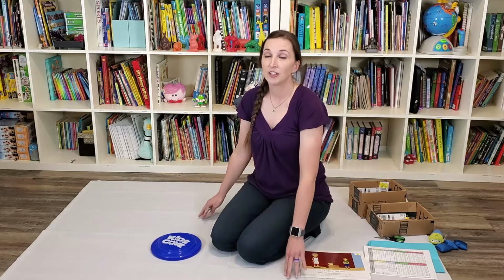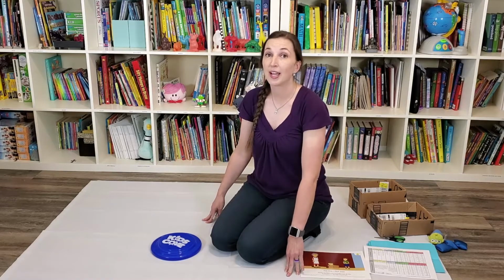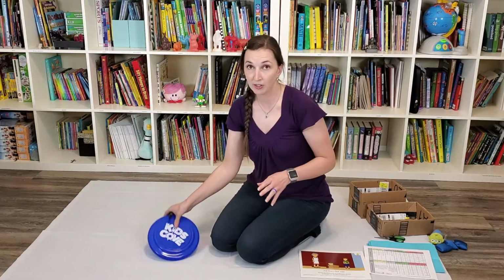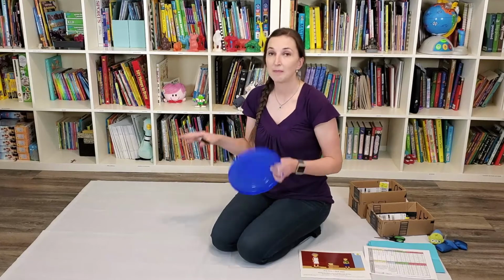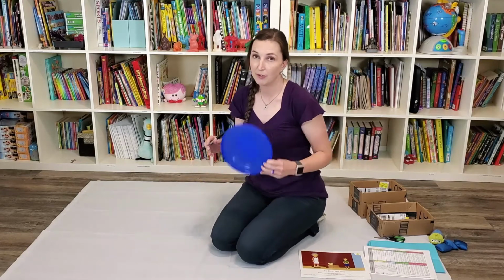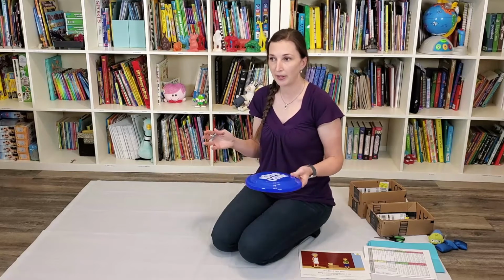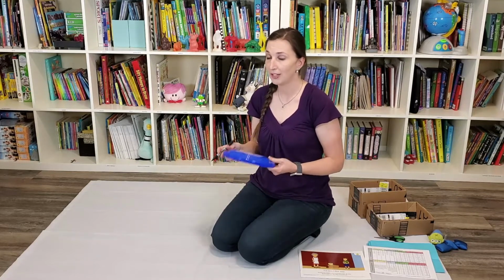So we're going to turn this shower curtain liner into a giant game board. And to do that, we're going to use whatever object you have to trace around and make some circles. So I'm using a Frisbee. You can use whatever you have at your house, like a paper plate or a bucket or some other circular toy.